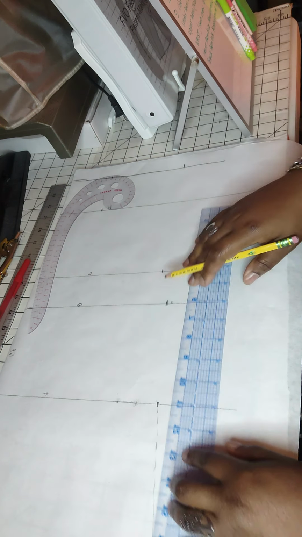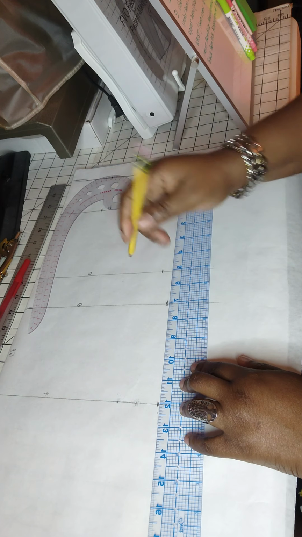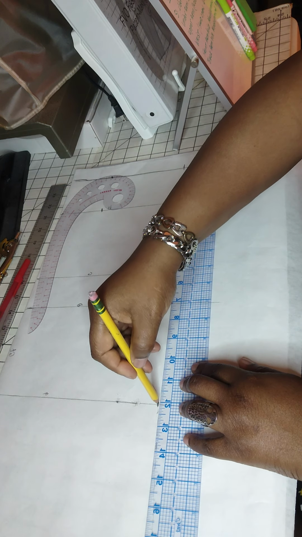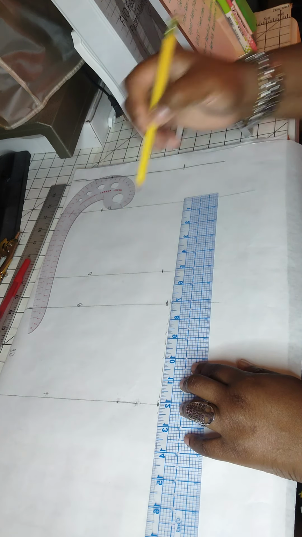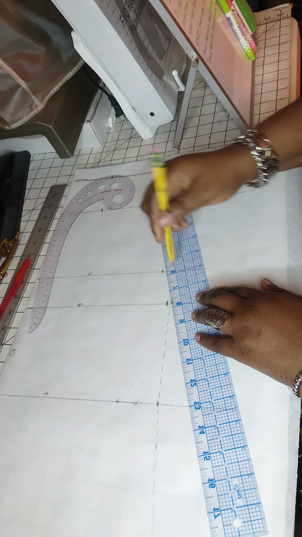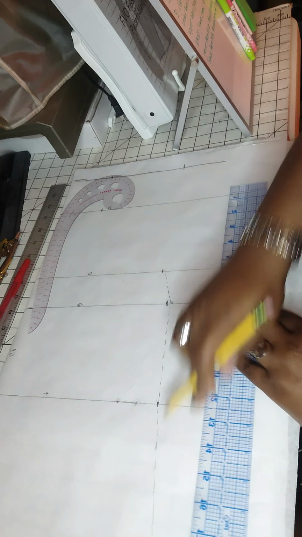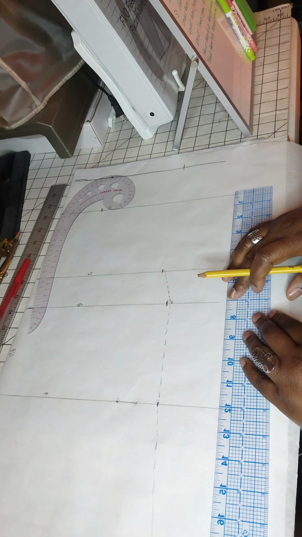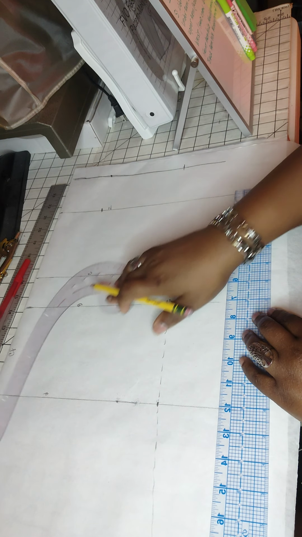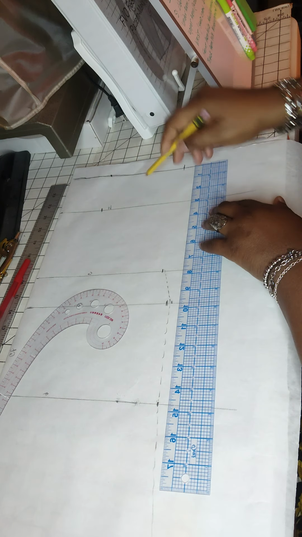And I'm just making a little broken line here because I know I'm going to go back and take my curved ruler and make everything all nice and pretty later on. All right, so now we've got our side. And so now we're going to go up here to our shoulder.